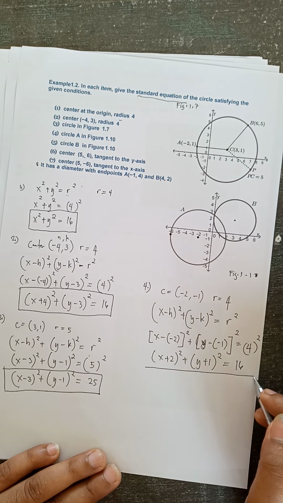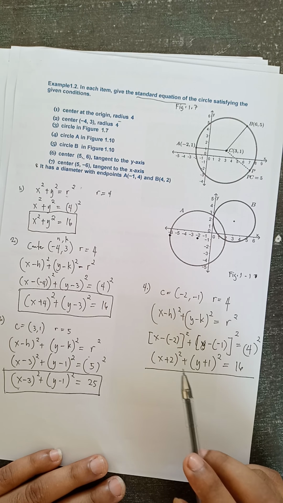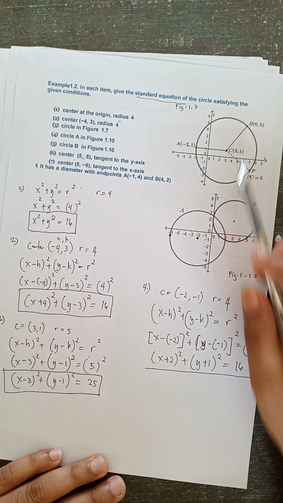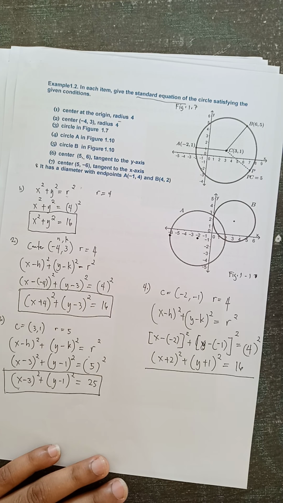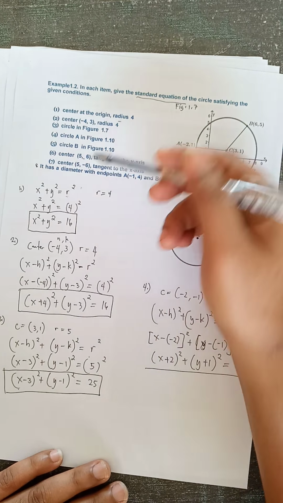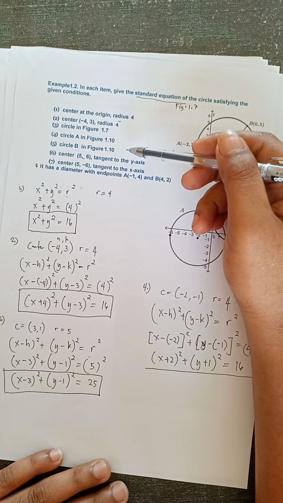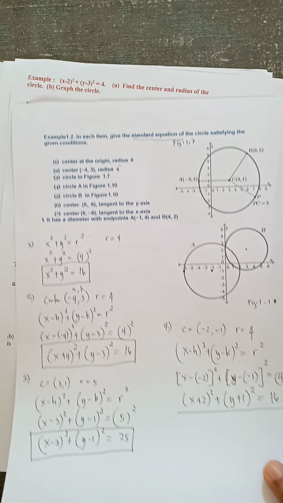So this is the standard equation of a circle given in figure number 1.10, letter A. So we will not answer the other examples 5 to 8. Let us now proceed to another example.